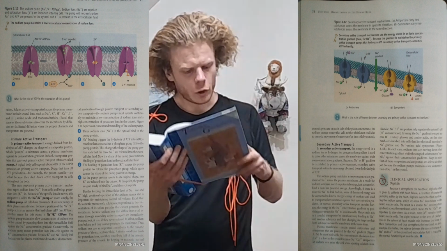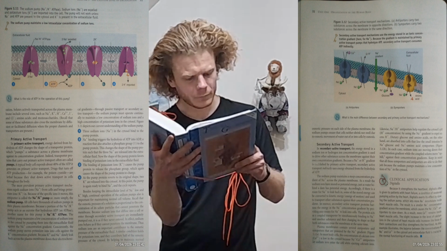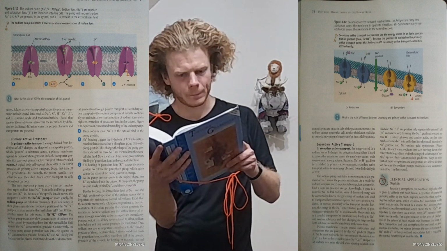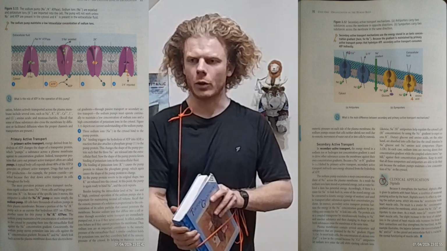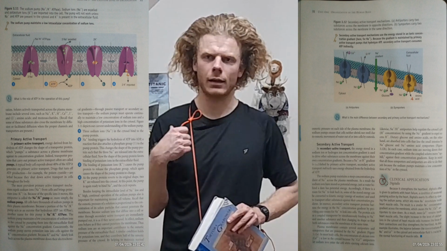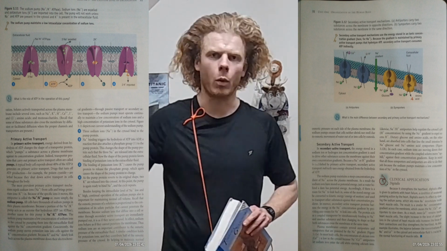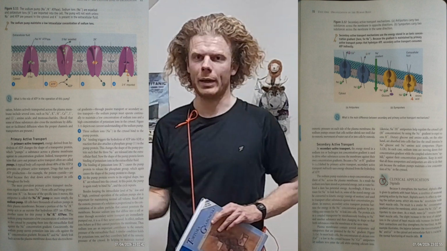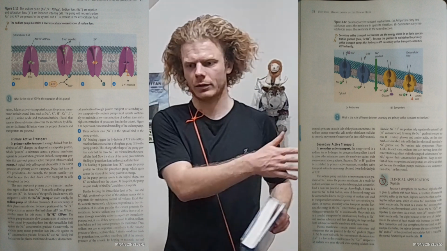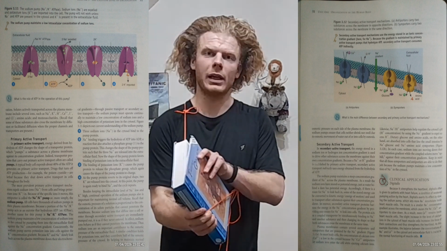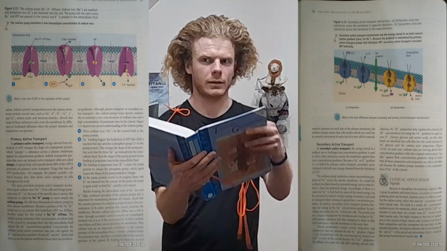As a result, the sodium ions have stored potential energy, just as water behind a dam has potential energy. They have potential energy because the sodium ions want to come back in again, just like water. They have the potential to flow back in. They have energy through being in that place.